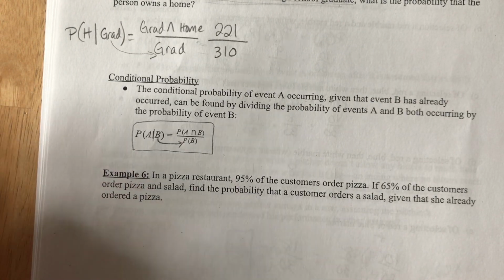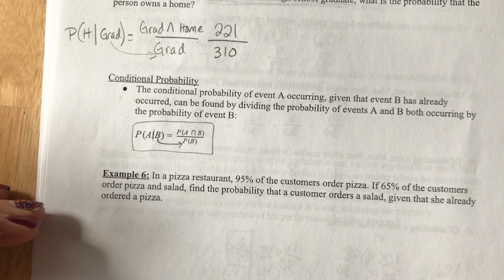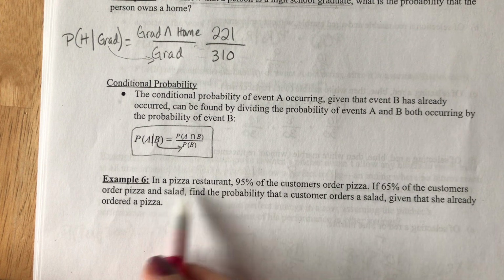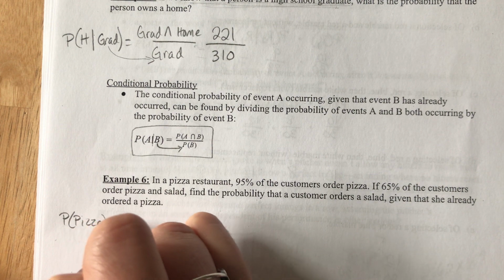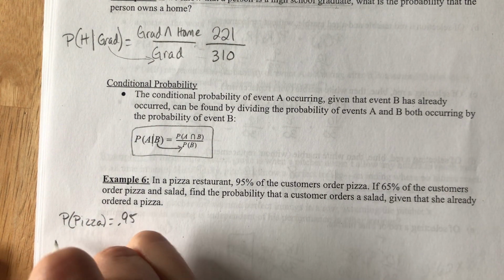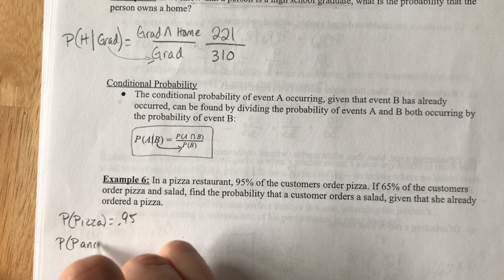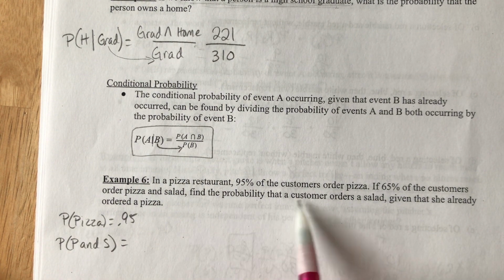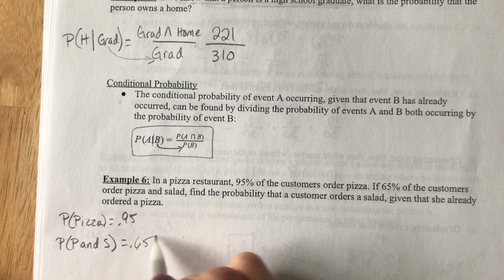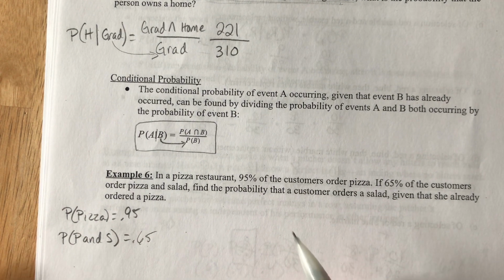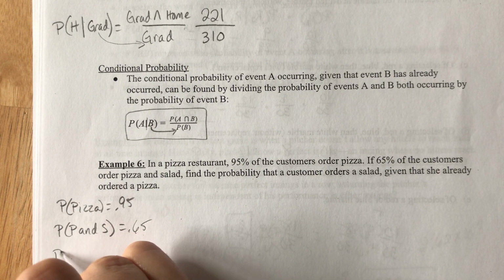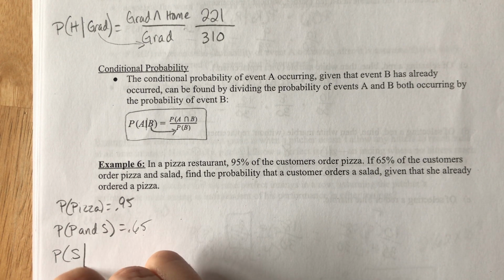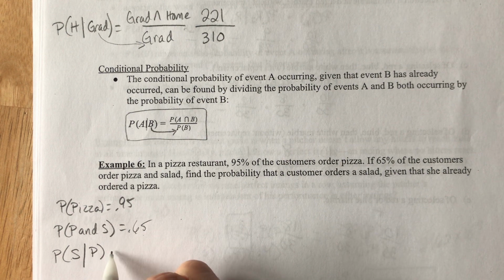All right. How we can see this in word problems, not just in a table, because you can see them in tables, you can see them all over the place. In a pizza restaurant, 95% of customers order pizza. If 65% of the customers order a pizza and a salad, find the probability that a customer orders a salad given that they already ordered a pizza. Okay, so if I know that they ordered a pizza, what's the probability that they also ordered a salad?